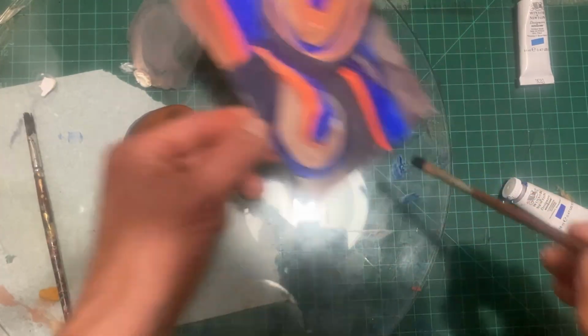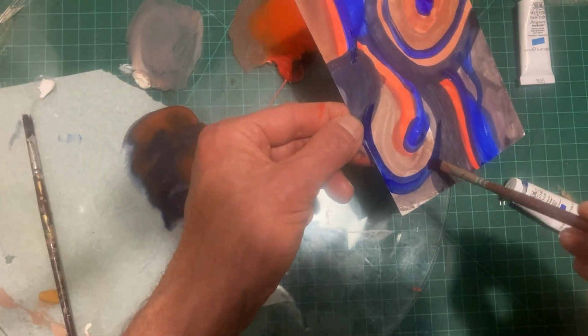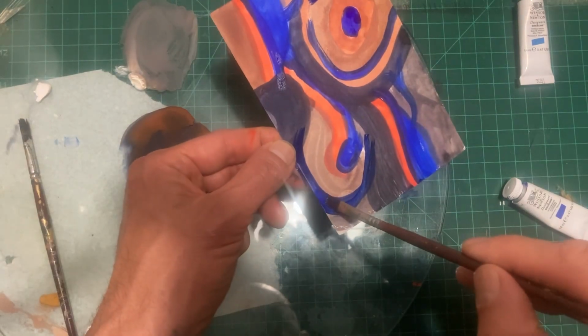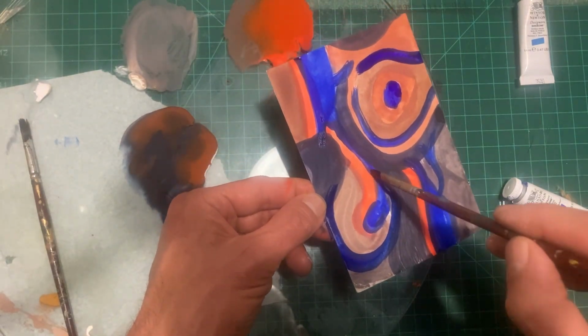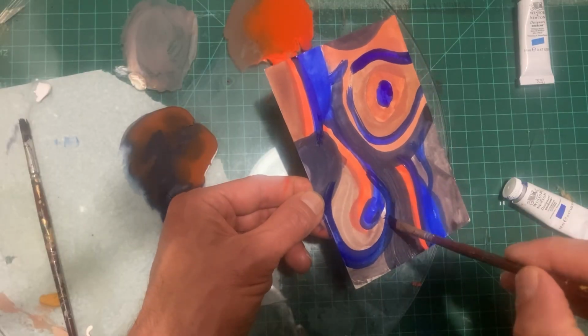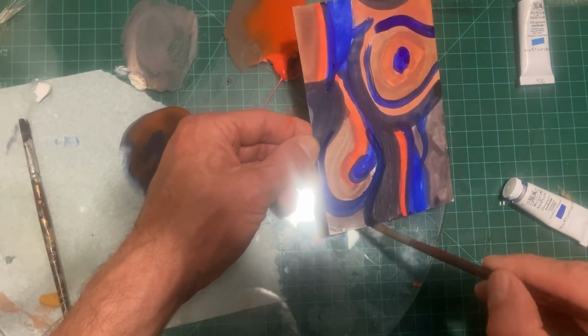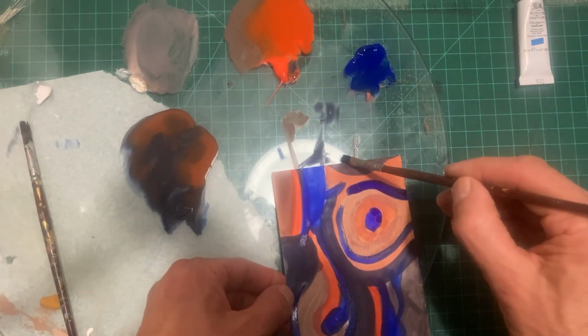Oh yeah, I like that. Oops, I don't like that shape I just made. Okay, that's all right. Okay, and then I want some of that right here.